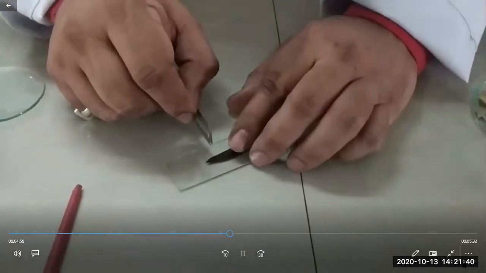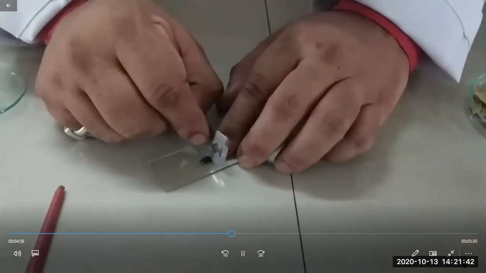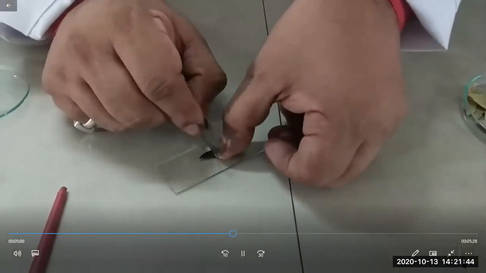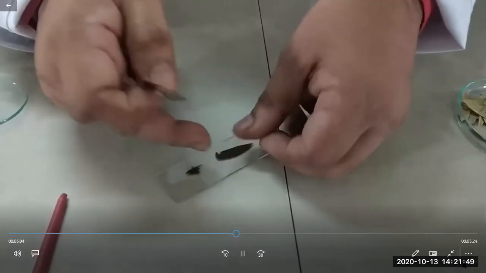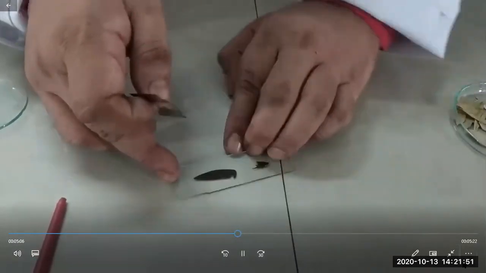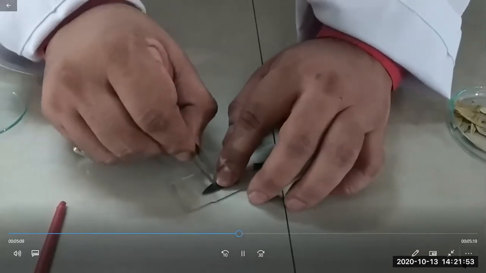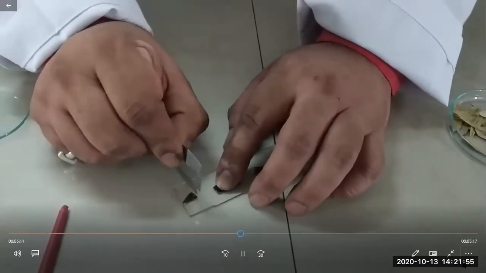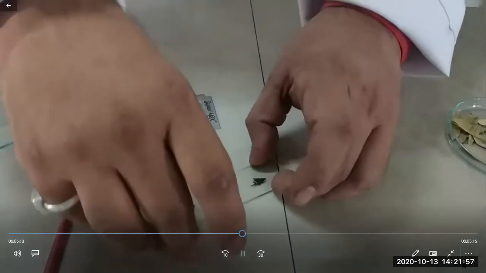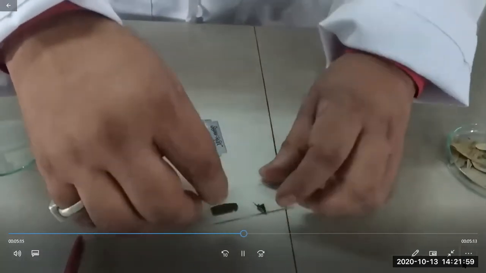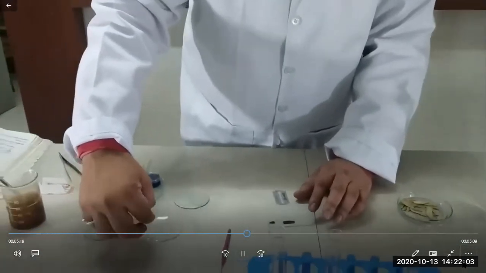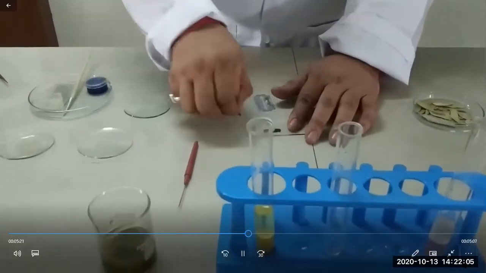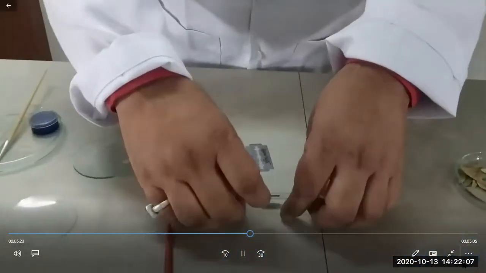What I am doing is cutting this base first, and again cutting this. Now I will discard this. Now I have to take the section from this midrib region.